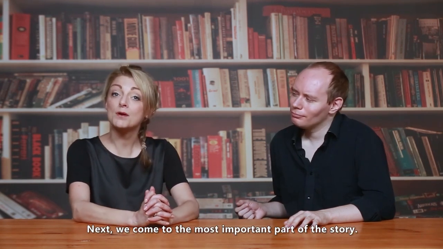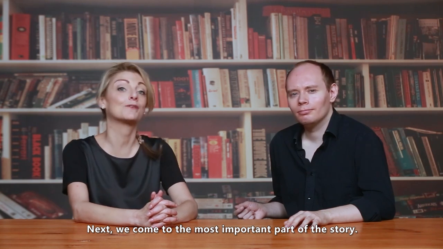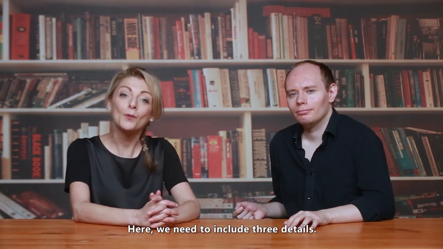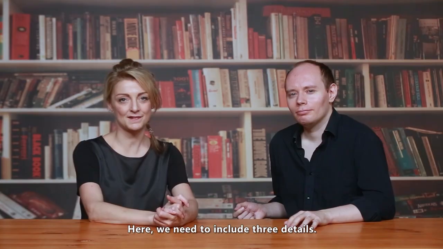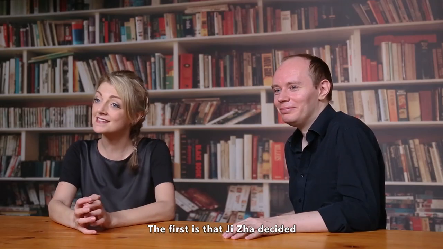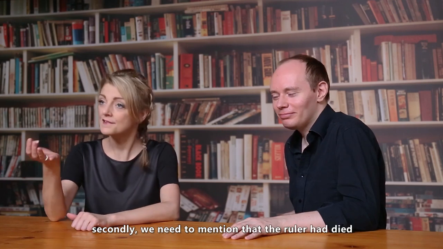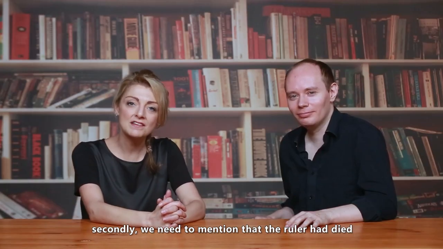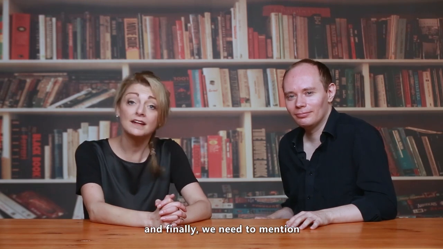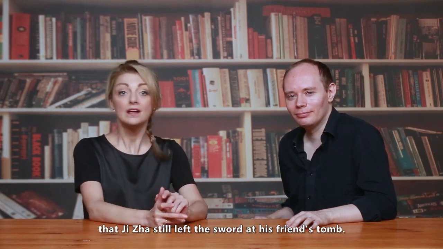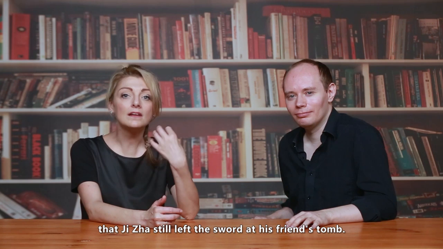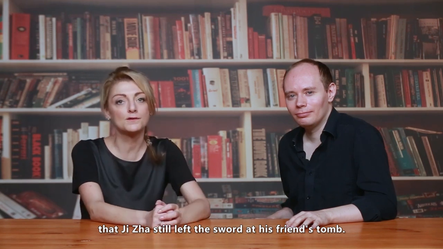Next, we come to the most important part of the story. Here, we need to include three details. The first is that Ji Zha decided to give the sword to the ruler of Shu. Secondly, we need to mention that the ruler had died. And finally, we need to mention that Ji Zha still left the sword at his friend's tomb.